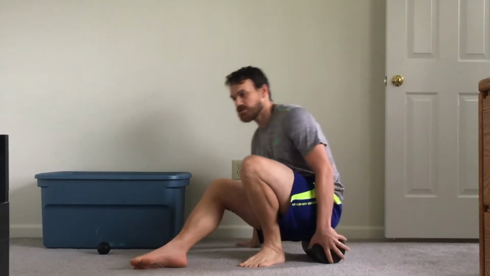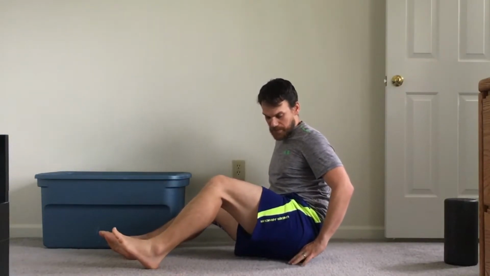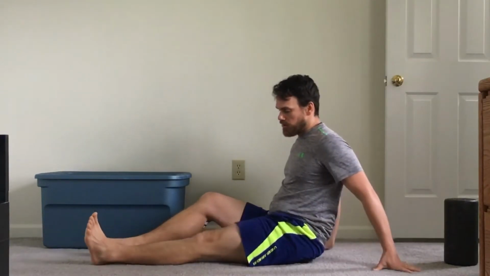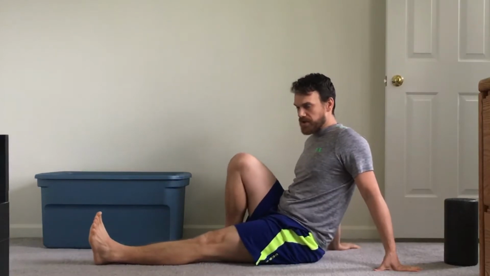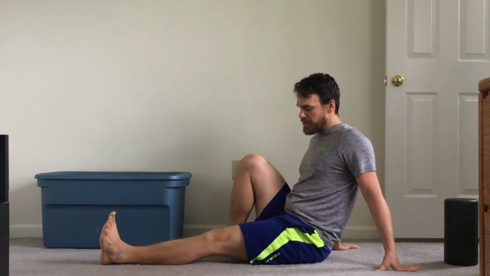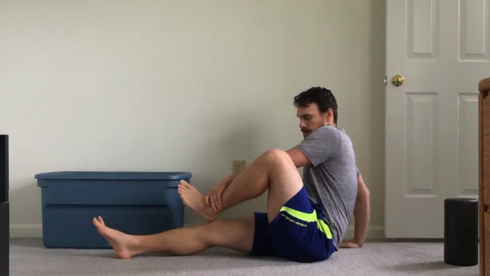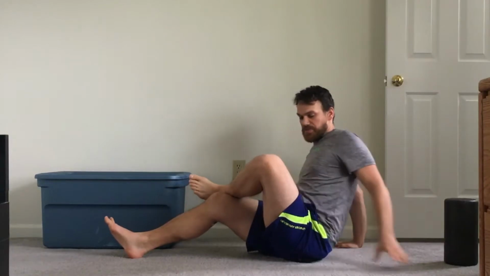If I want to take that to a deeper structure and be a little more specific, I'm going to work with the ball. So I'm going to start in the same position, put that ball right underneath my glute muscle, my affected leg straight, my opposite leg bent for support, and I can roll forward and back with it. Again, I can bias this by rotating my foot out or in. I can take it up to a little more intensity by crossing my ankle over my opposite knee.